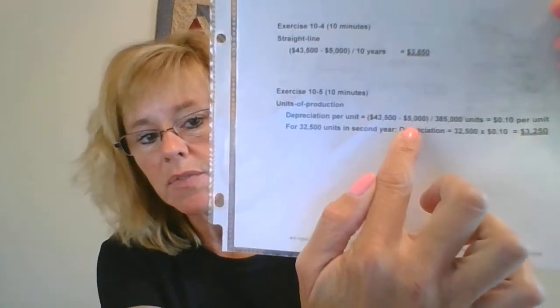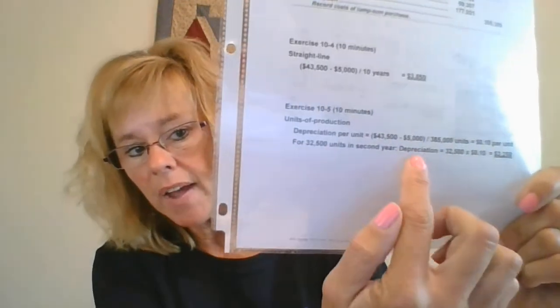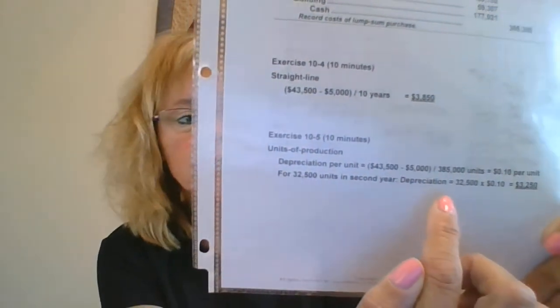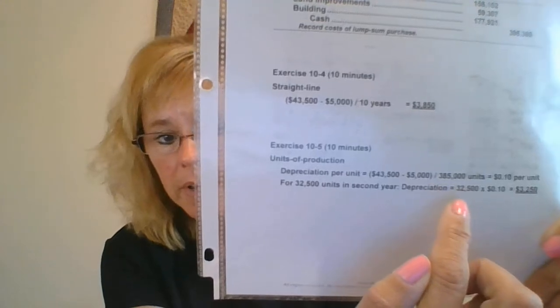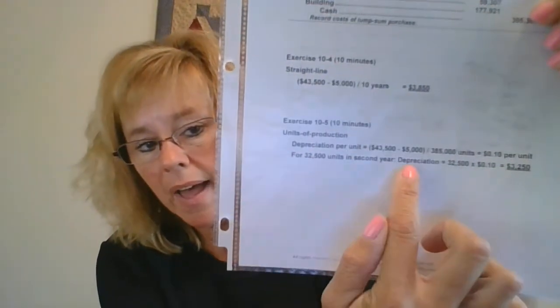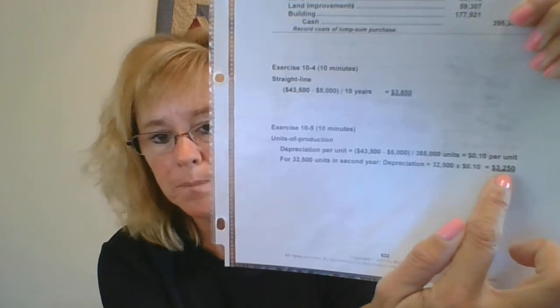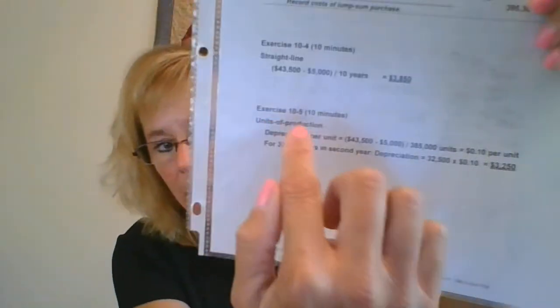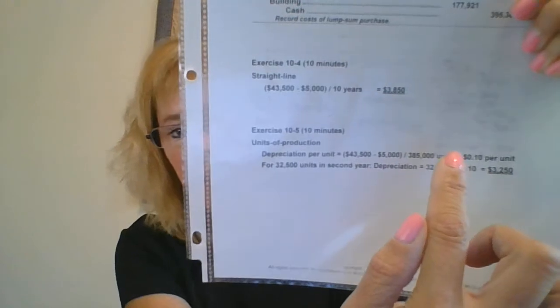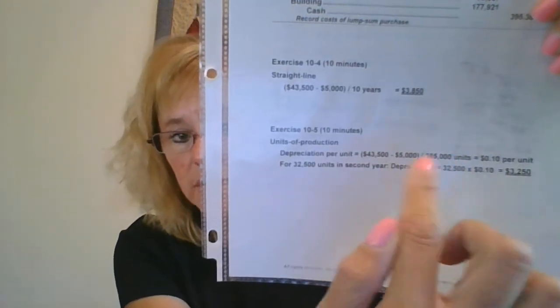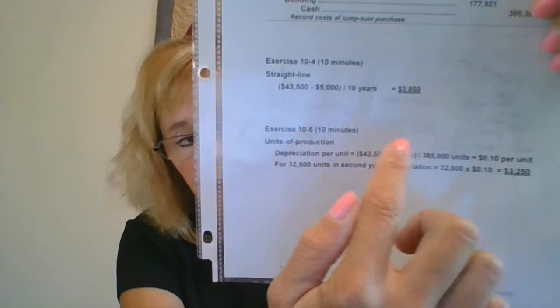So for exercise 10.5 with units of production, here you had the cost, which was $43,500 minus the salvage value of $5,000, and then you had the useful life, which in this case was 385,000 units. That gives you a depreciable rate of 10 cents per unit. This machine was able to produce in the second year 32,500 units, and so you multiply that, and then you get the depreciation of $3,250. So again, cost minus salvage value divided by its useful life in units. So this is how many units the machine was able to produce during its lifetime.